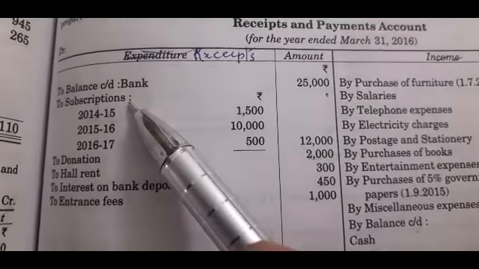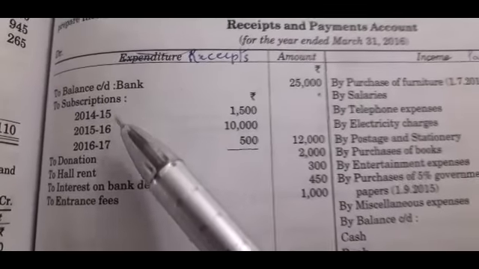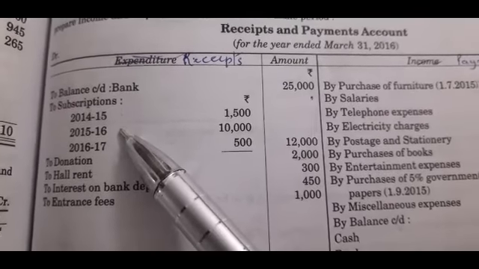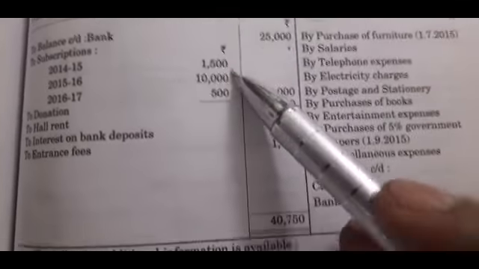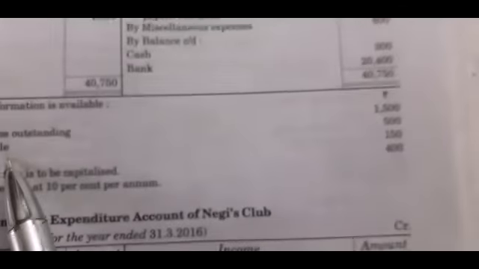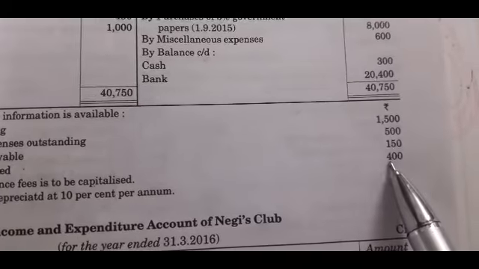Next is the subscription for 3 years: previous year, current year, next year. Subscription for the current year is 10,000 rupees, plus the adjustment says current year subscription accrued rupees 400.